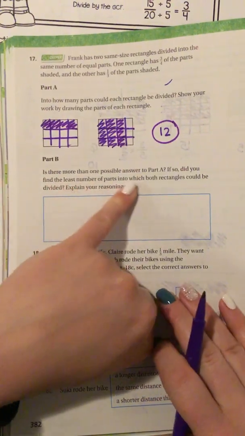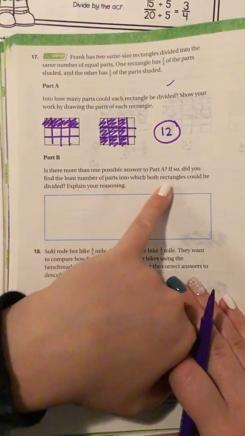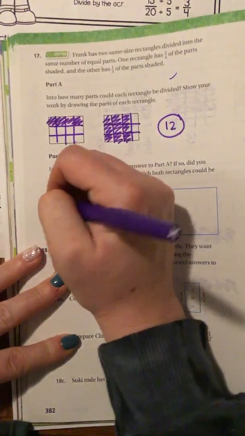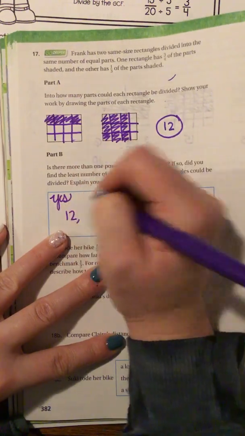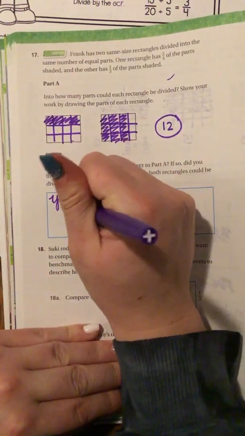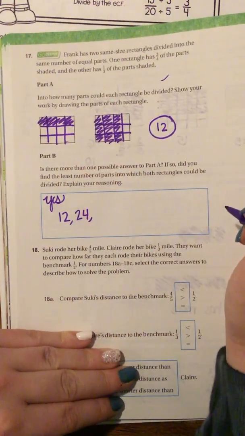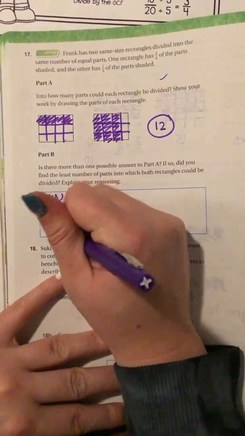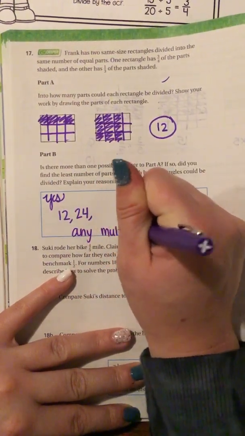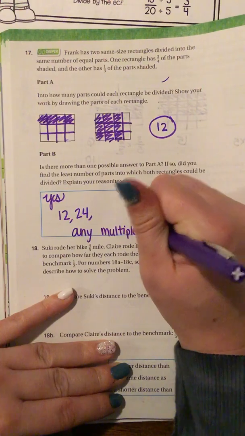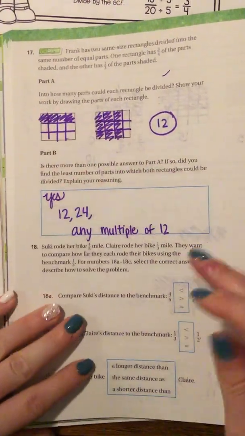Is there more than one possible answer to part A? If so, did you find the least number of parts into which both could be divided? So yes, there is more than one answer. We could go 12, and then we could go to 24, and then we could just list our multiples of 12 and they would all work. So any multiple of 12. But we did get the least common denominator because 12 is the first number that 3 and 4 can both go into.